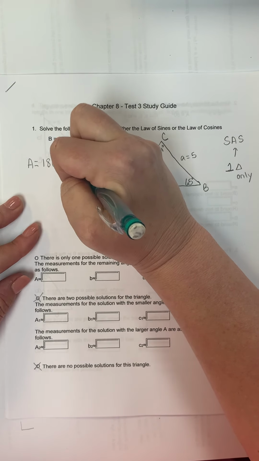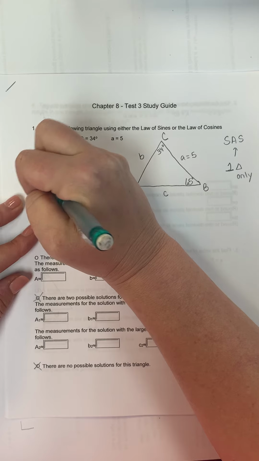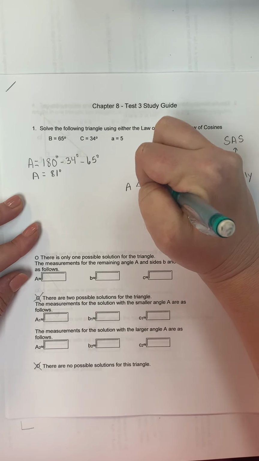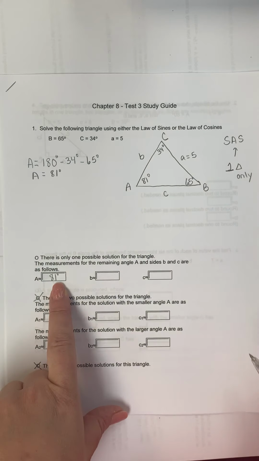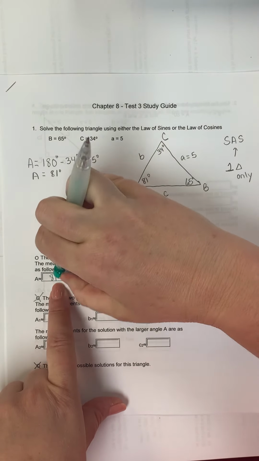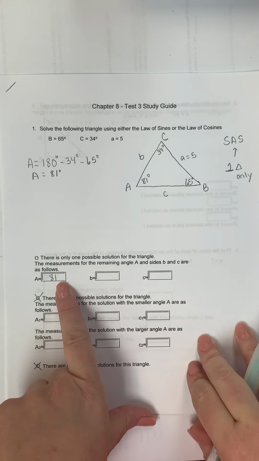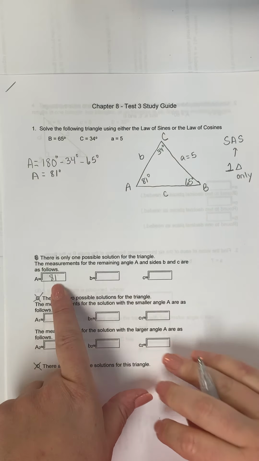So if I do 180 minus 34 degrees minus 65 degrees, I learn that A is 81 degrees. Well, that's already one of my answers. There we go. And by the way, I do not have to put in that angle sign in MyMathLab. I'm just putting in the numbers 8, 1. And I know this is going to be my answer.